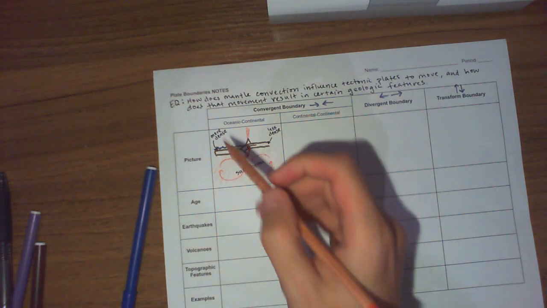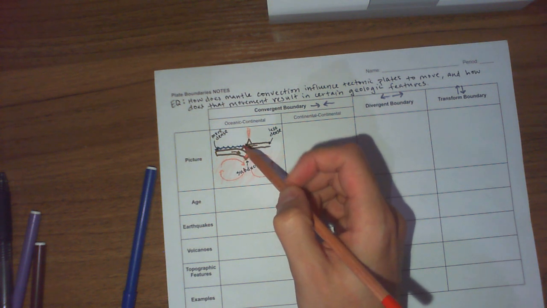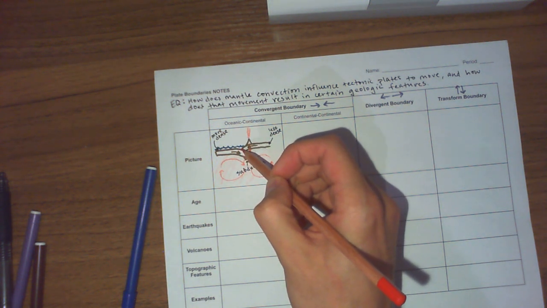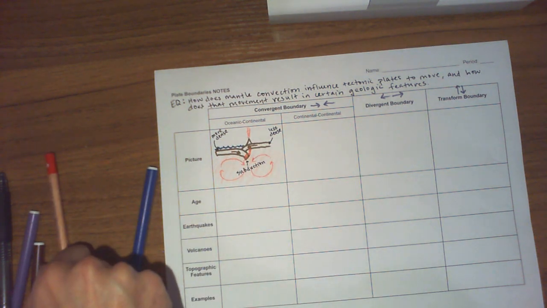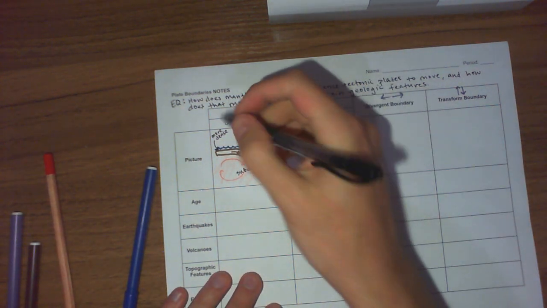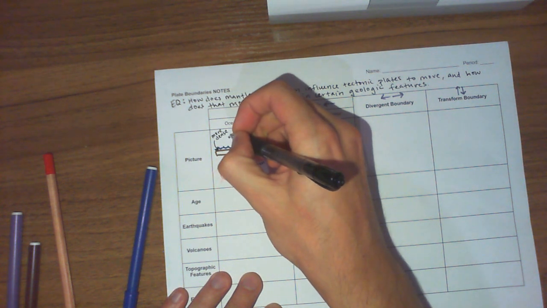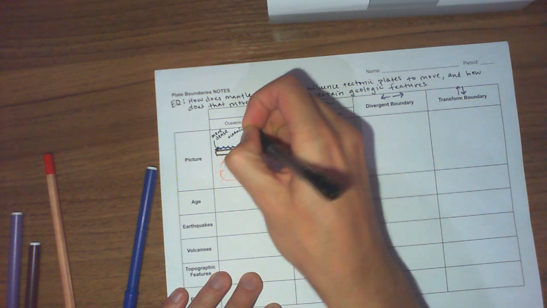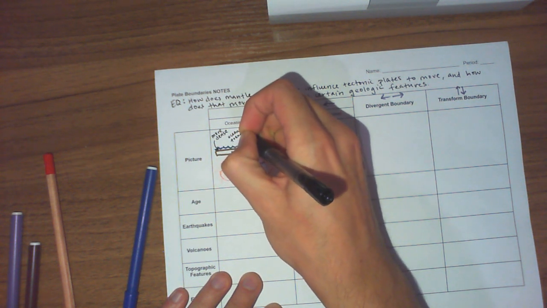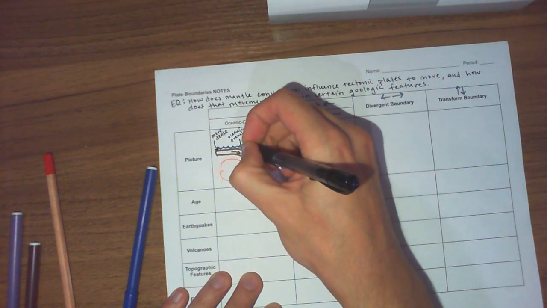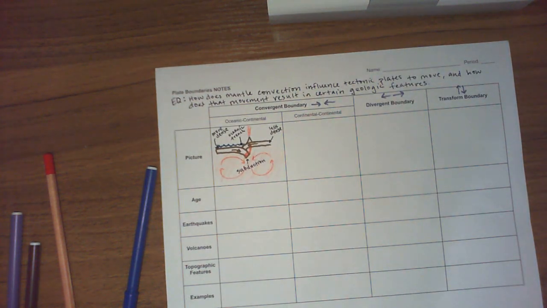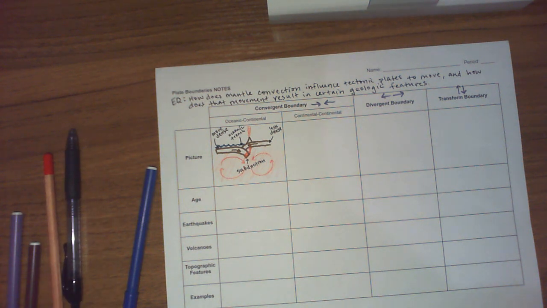The other thing that you'll notice, and it might be hard to see in my drawing, is there's a little downward indentation right here in the ocean. That is a trench, an oceanic trench. So we're going to say oceanic trench. I'm going to point right down there. So that's another feature that you're going to see when you have convergence of oceanic and continental.